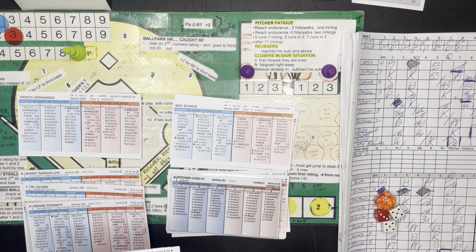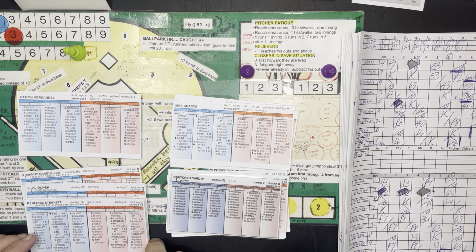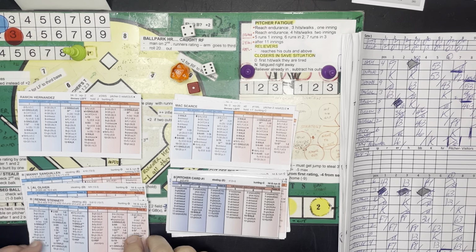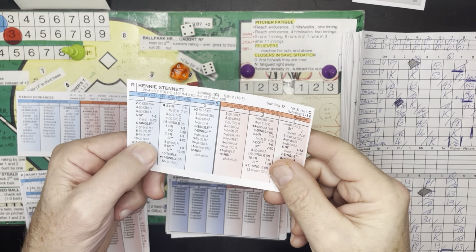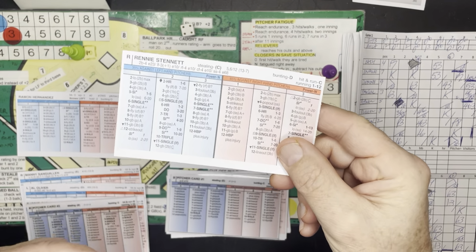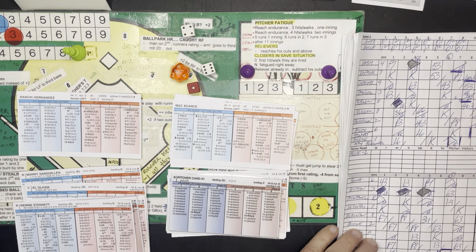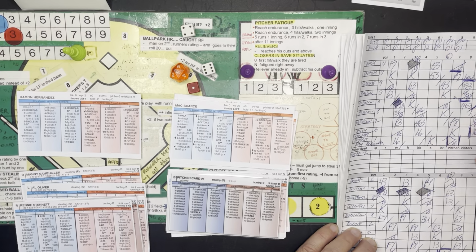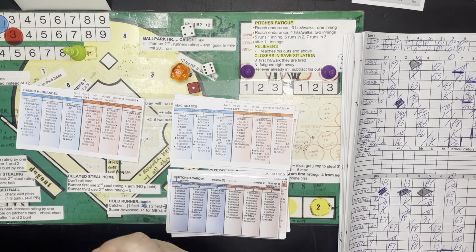Or do we leave Scarce in there? We're going to leave him in there for one more. Brandon's not that great. Scarce is the loser. He is fatigued, however. Here comes the pitch to Rennie Stennett, 1 number 10. And 1 number 10 is a ground ball A, which is a double play. So we're going to have 1-6-3. And Al Oliver will go to third base.